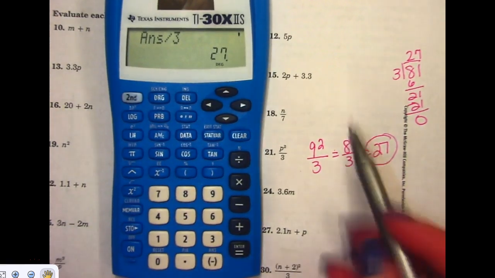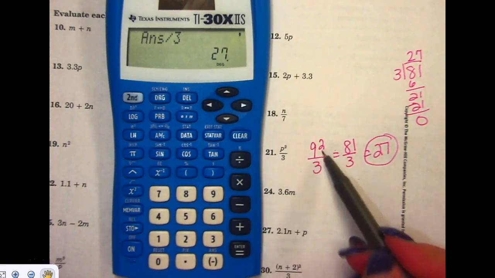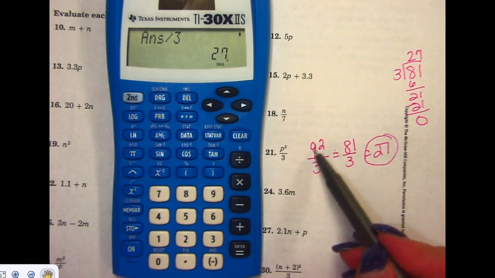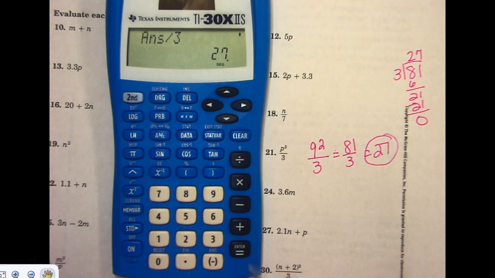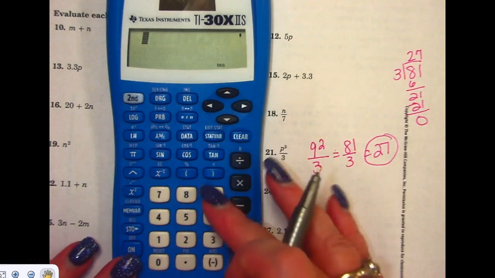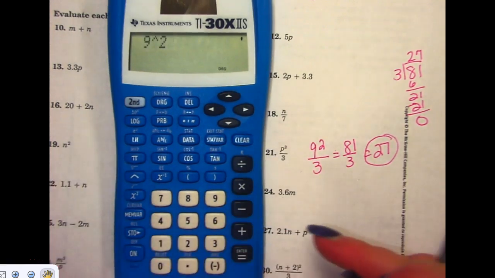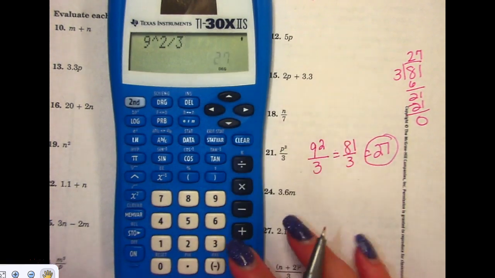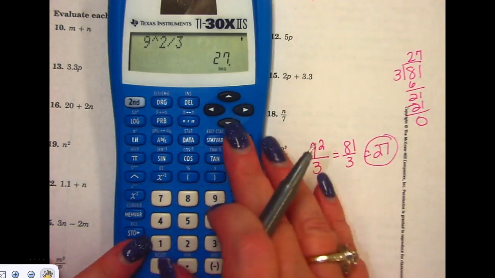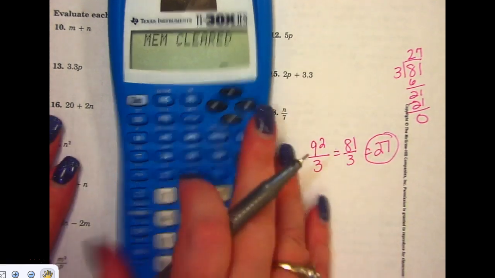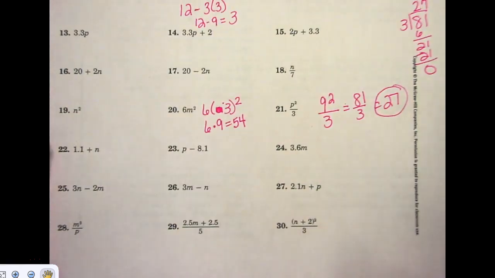So what's the key to doing a problem like this one? If I put this in the calculator, what do I have to do? Push equals before. Try it without pushing equals. 9 squared divided by 3. Oh, it still worked. It doesn't always work. Use an equal sign. I'll have to find one that proves I know what I'm talking about.